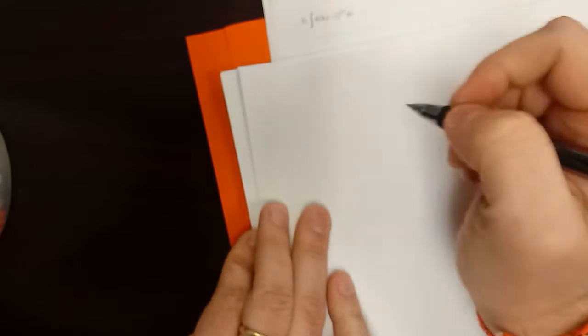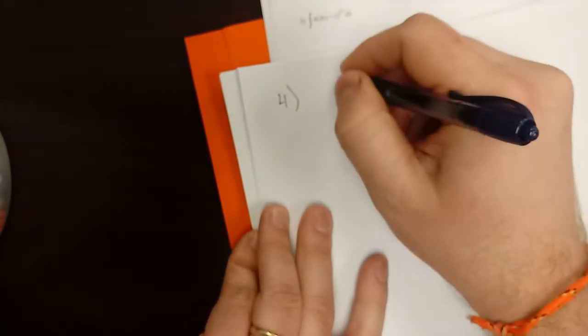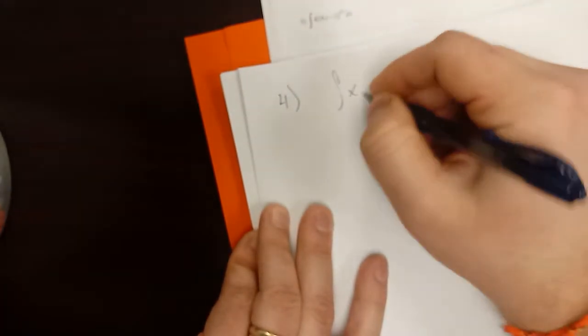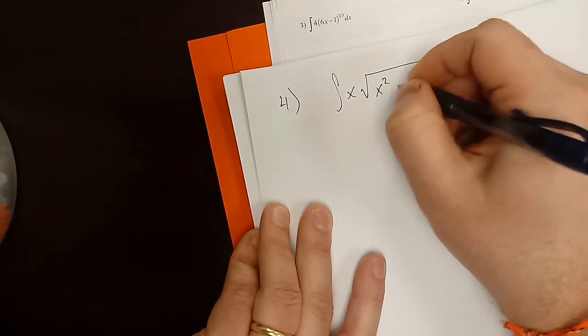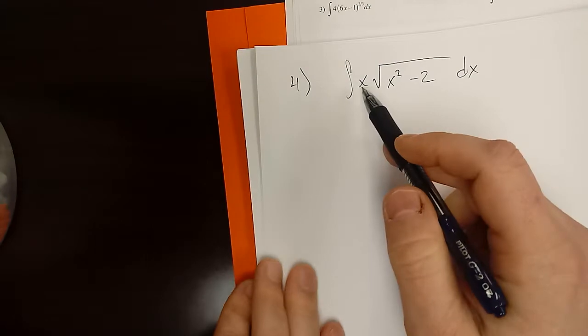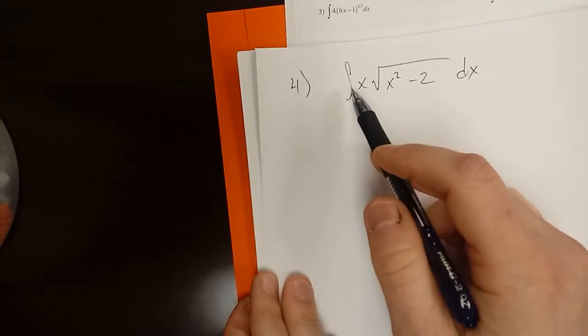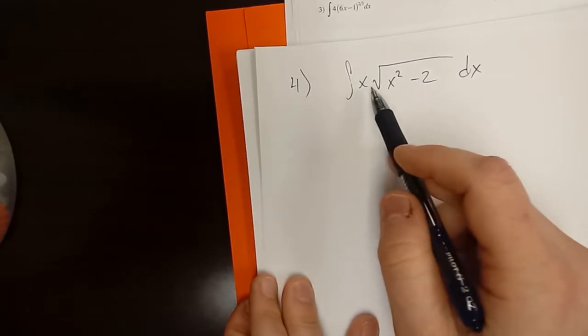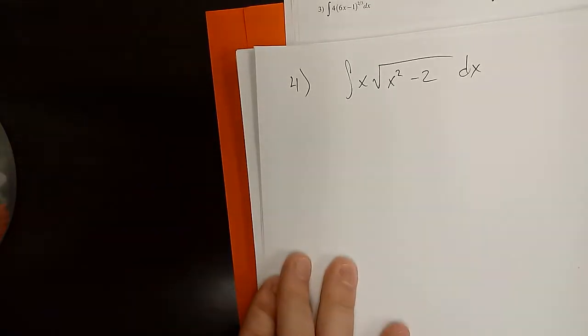All right, example 4. Example 4 starts getting a little bit spicy. So 4, I have x times the square root of x squared minus 2 dx. You might be tempted to pull this x out front. x is not a constant. Remember, you can only pull numbers out front, not x's, not variables.